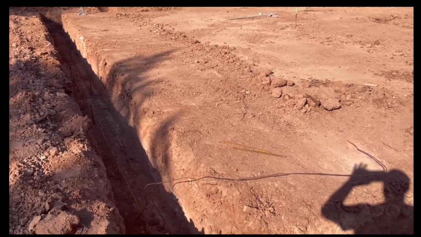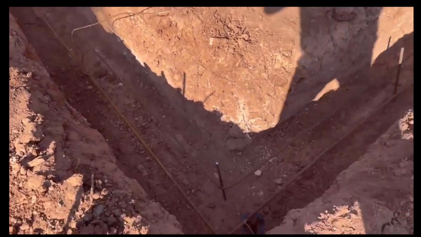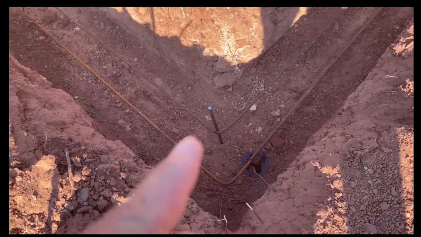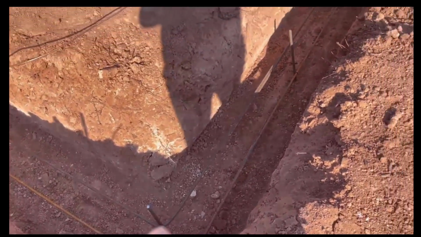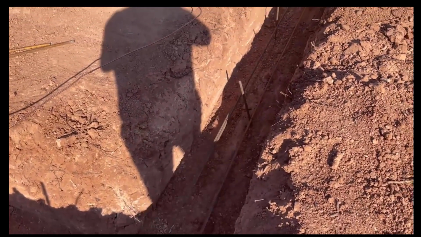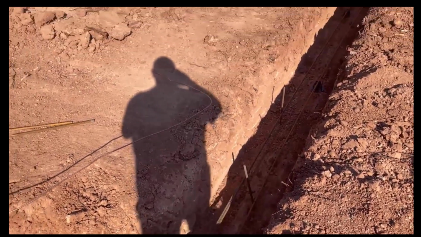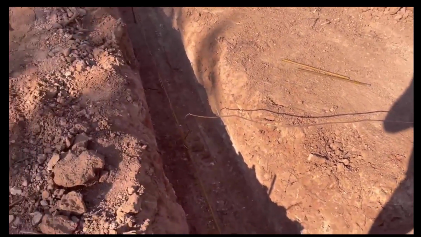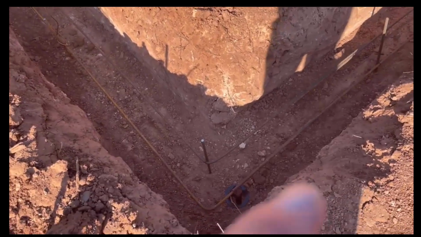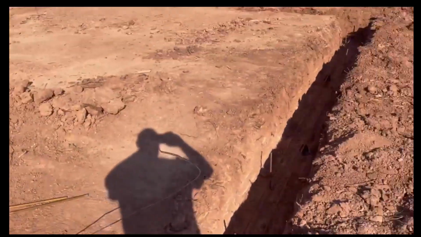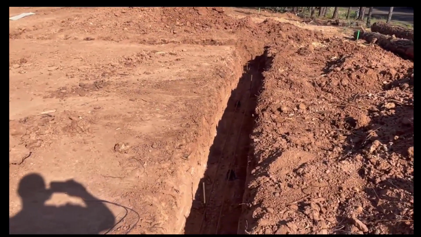So let's see what else you can see. You see these grade pins here? So once we've dug the footing and we put the rebar in there, we go through and we shoot grade each one of these pins all the way around. There's a whole bunch of them.